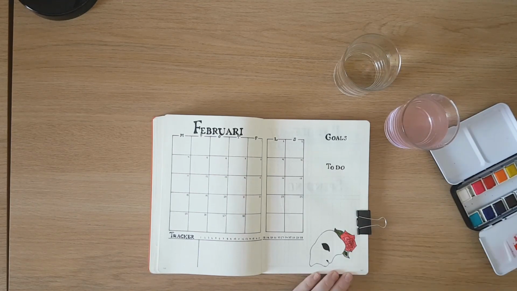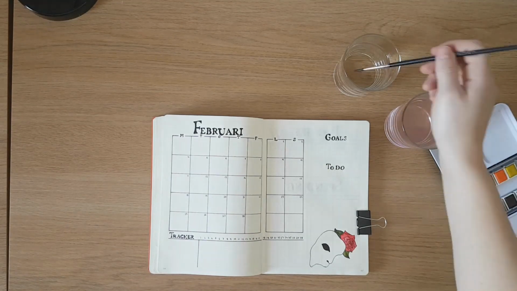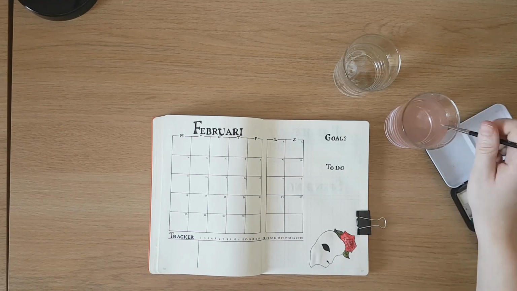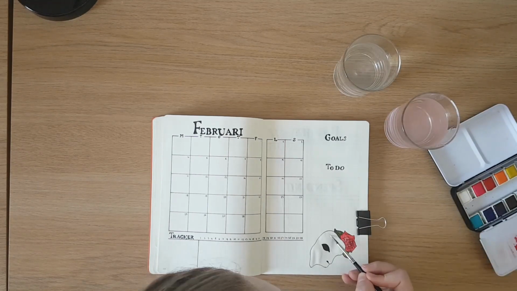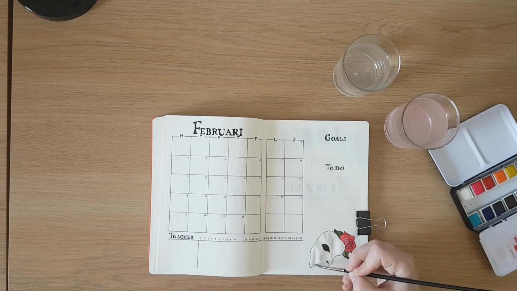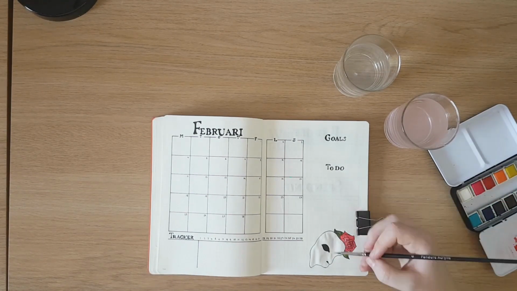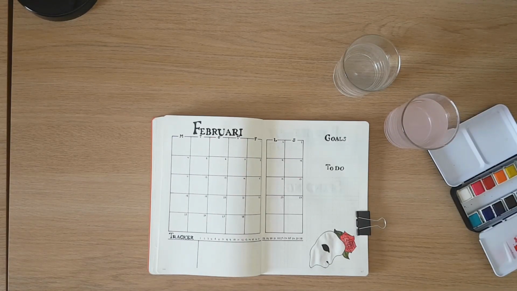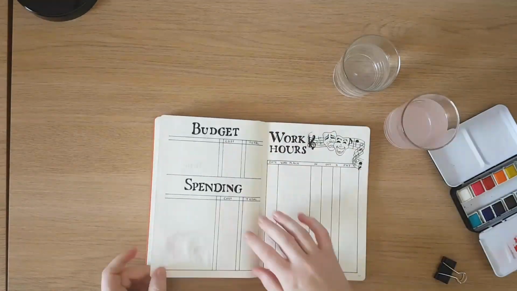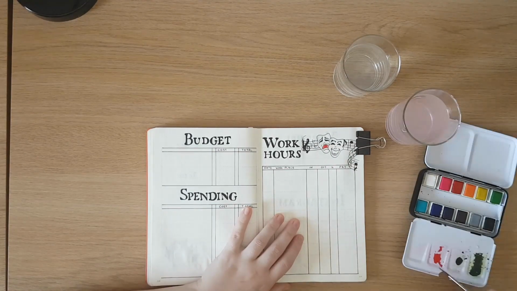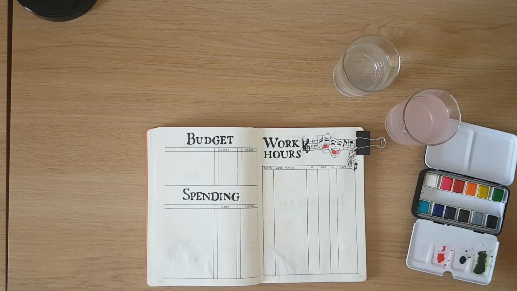Coloring the leaves. And then I color in the actual mask with white. And you can't really see that big of a difference in the picture, but in this way, all the dots that are on the bullet journal disappeared and made it a whole picture. And I like the way it looked. And now it's dried, and next up are these theatrical masks. And I just did the mouth.